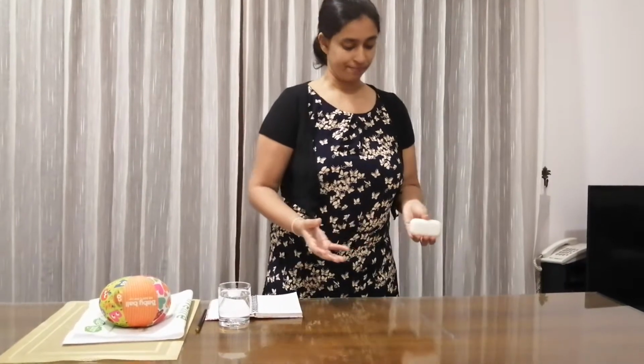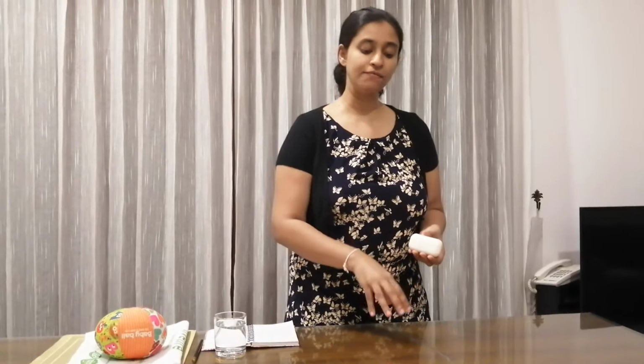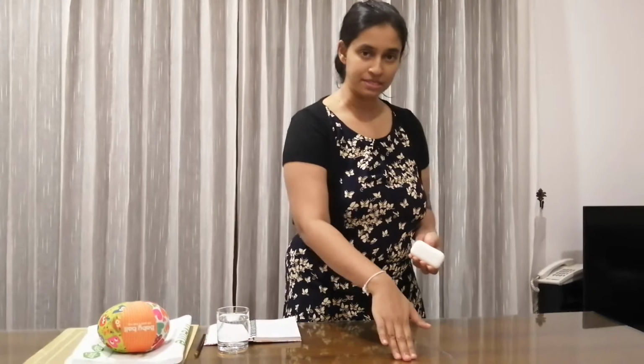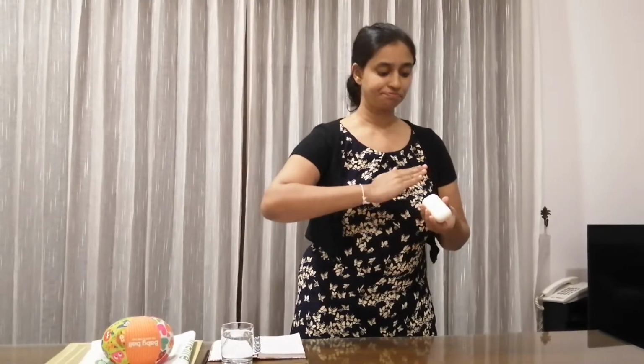That means you can clearly understand, not because of the size of the soap or the weight of the soap it moved, but because of the condition of the surface only it moved. When the surface is smooth, the friction is very low, or the opposite force given by the surface is very low. So it can travel further, right?